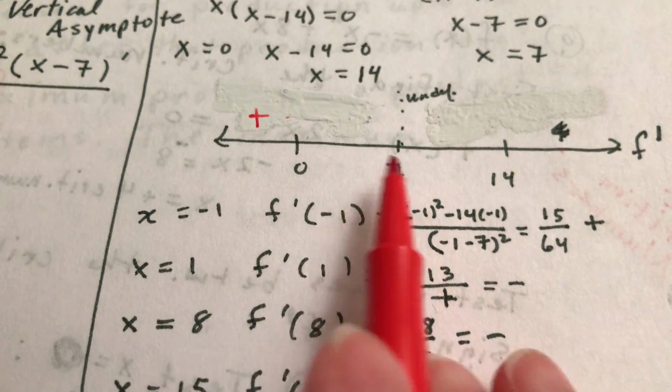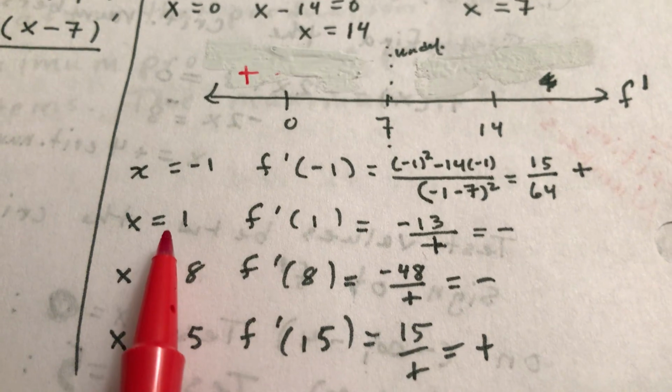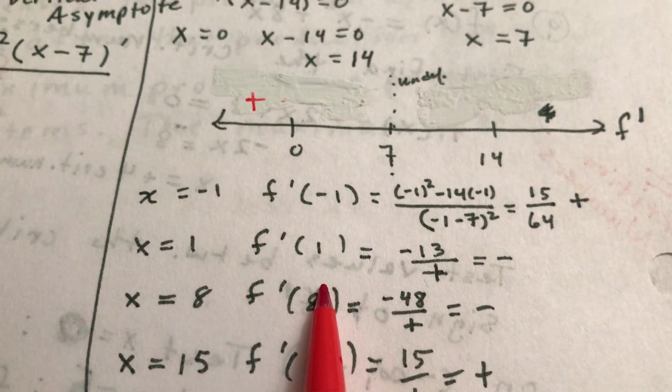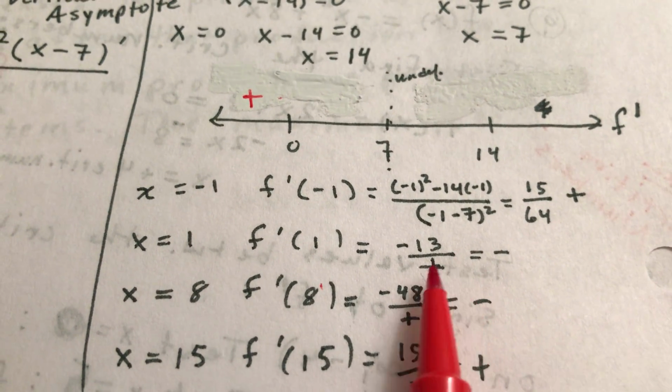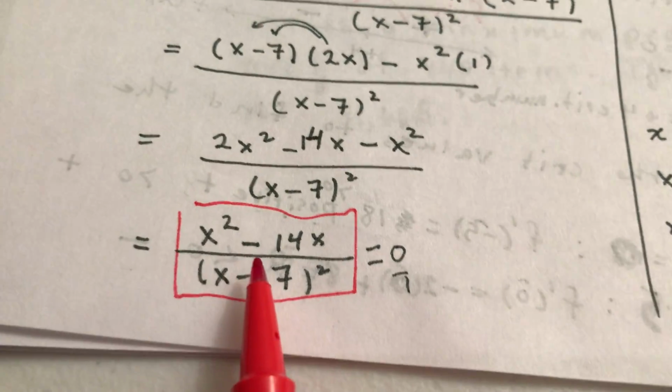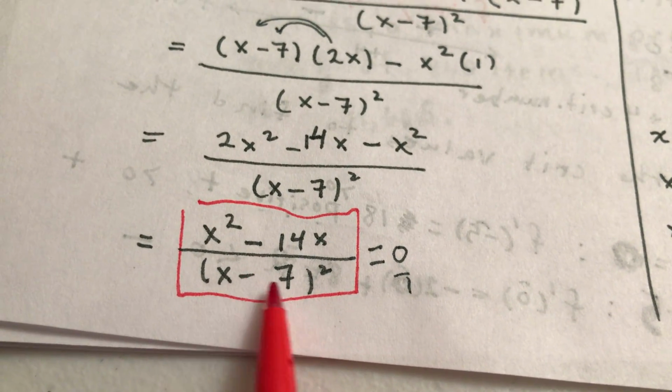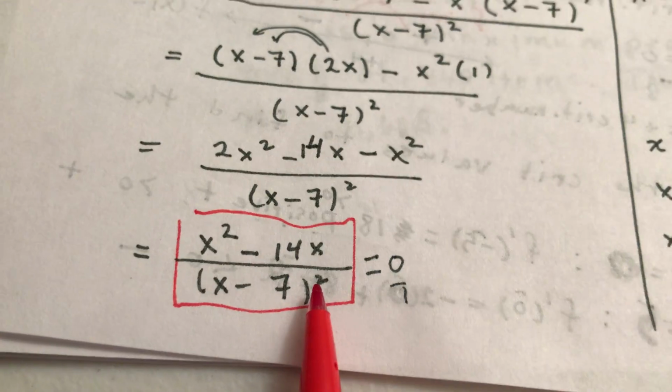So now I pick something between 0 and 7. I just picked 1. You can pick anything you want. Find f prime of 1. So I put that in there. Now one thing I did observe, that whatever I plug in here, if I subtract 7 from it and then square it, it's always positive.